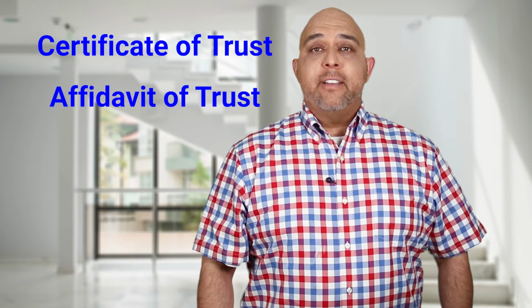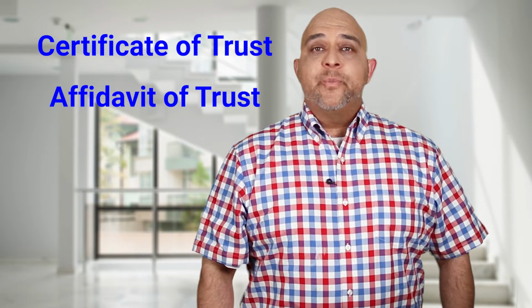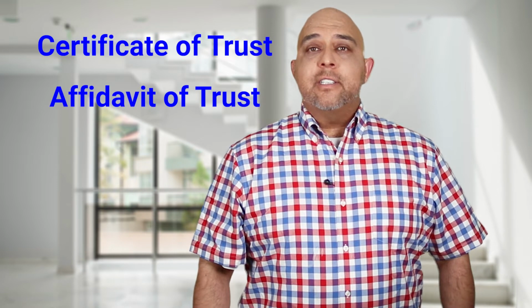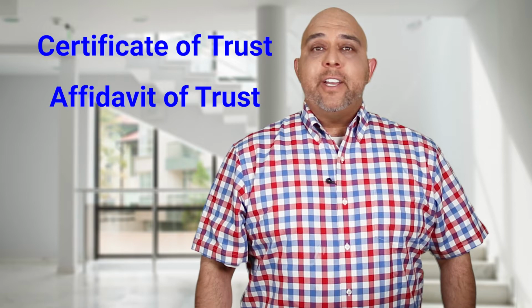If you've had an attorney draw up your revocable trust, then you most likely have either a certificate of trust or an affidavit of trust. We actually like to give you both documents. What this document really states is that you actually have a trust, and it's notice to the world that you have a trust without divulging the details of the actual trust document itself.